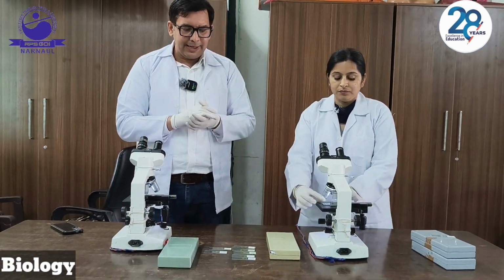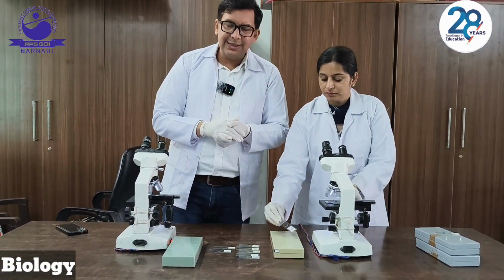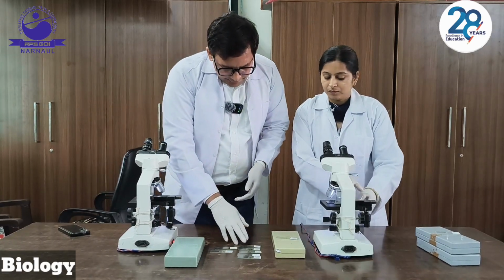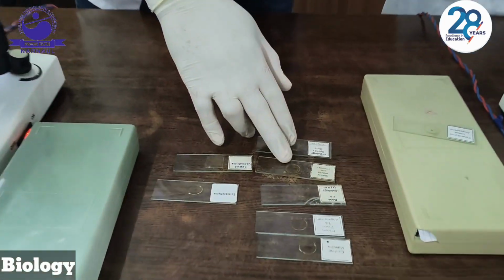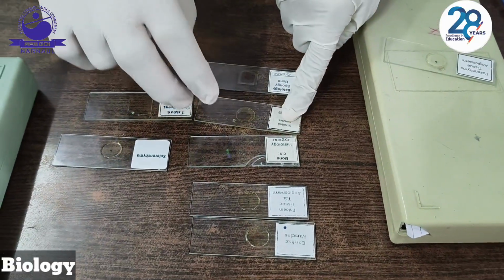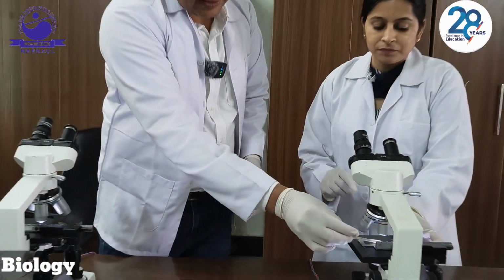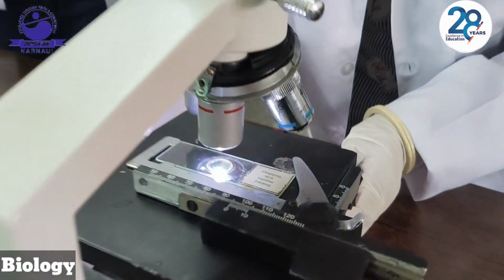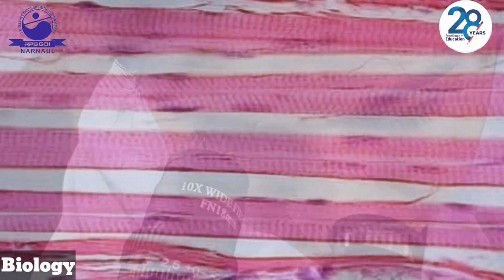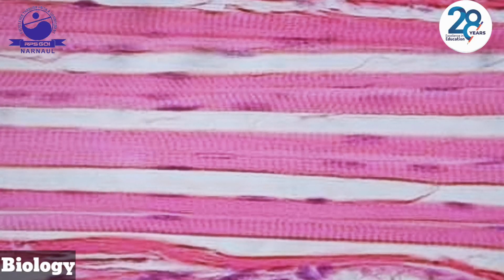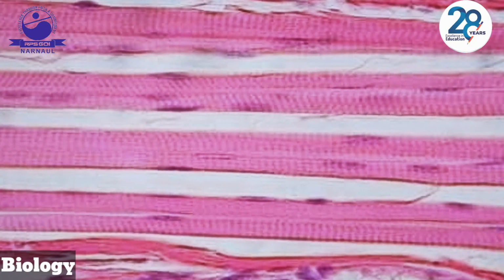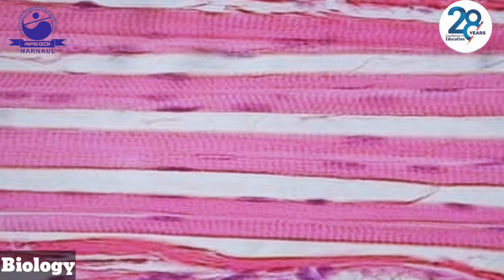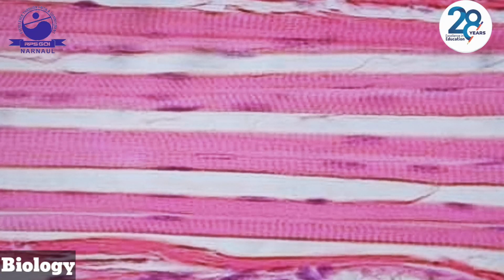Okay students, after the plant tissues, now we are moving towards the animal tissues. First of all, we are going to see the striated muscles. Okay students, this is the skeletal tissue. Cells are almost cylindrical, unbranched. Mostly they are voluntary. They contract rapidly and they get fatigued soon.